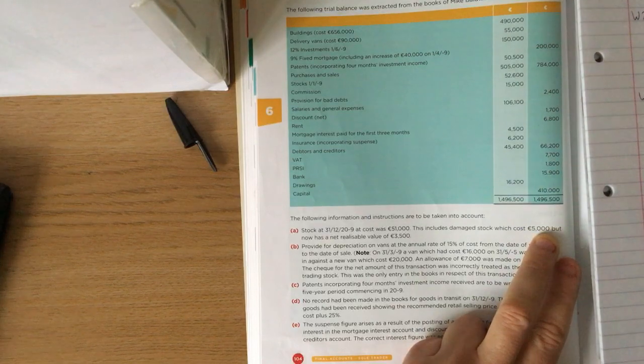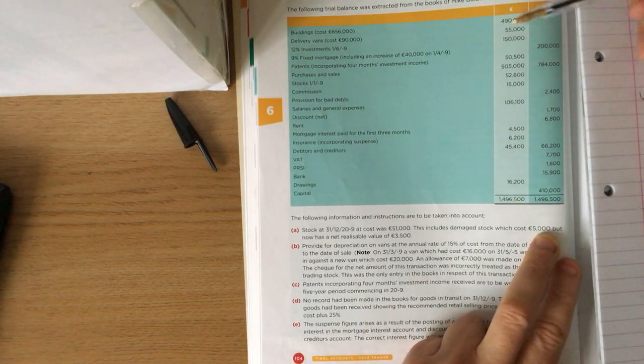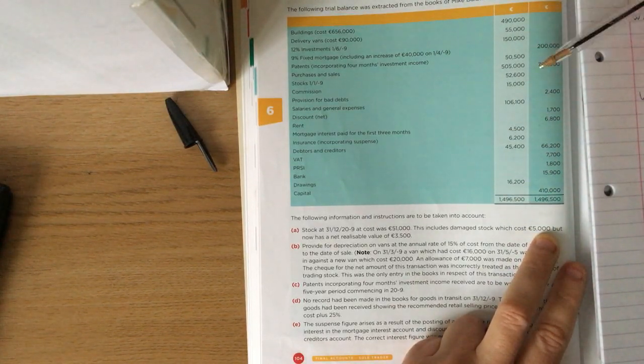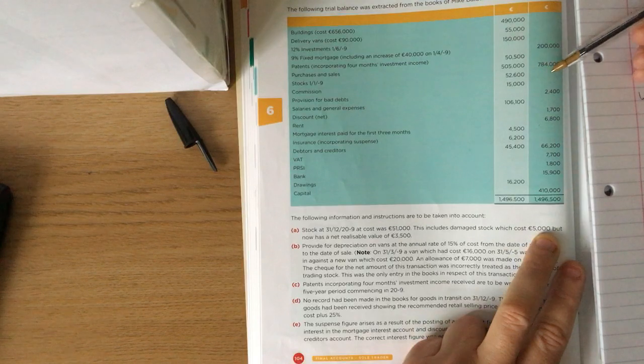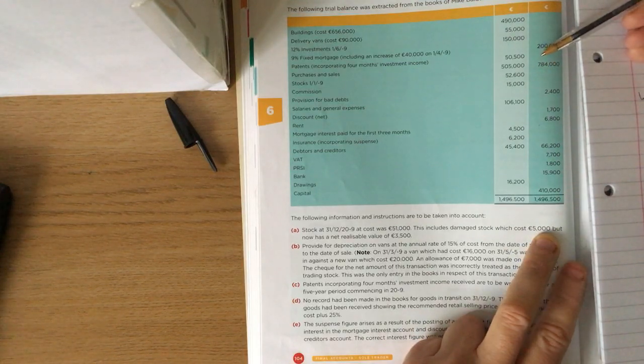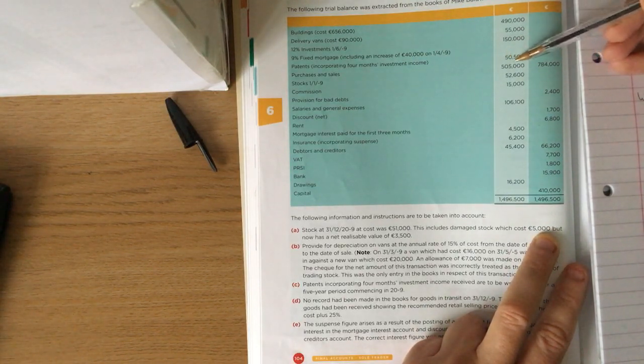Okay, so take a bit of time to get your head around that. The 6,000 should be in its own credit entry, 6,000 investment income on the credit side. It was actually put into the patents account. So if you put 6,000 on the opposite side of the patents account, it will reduce the balance of the account down to 50,500.